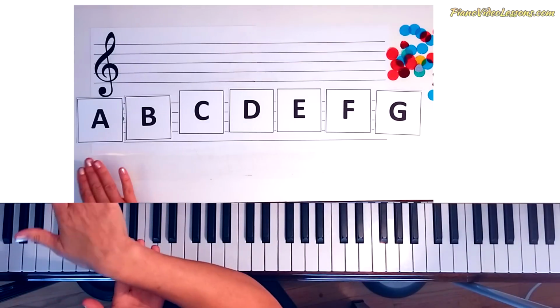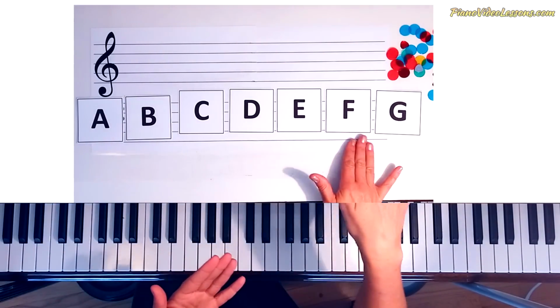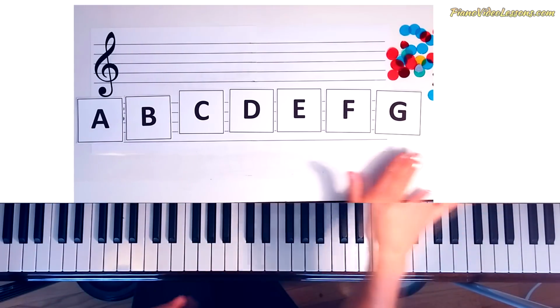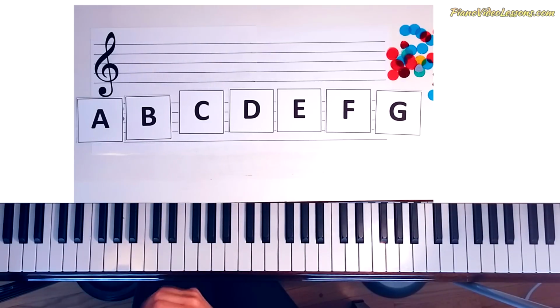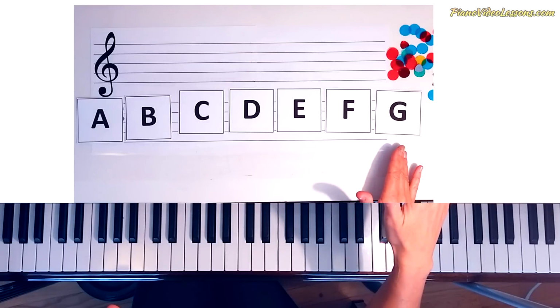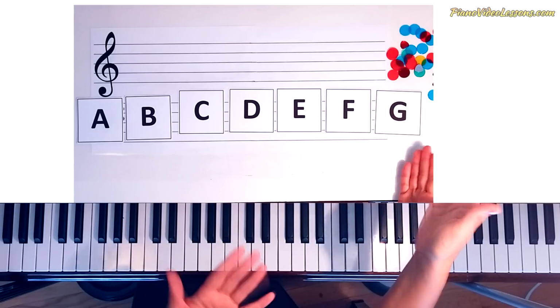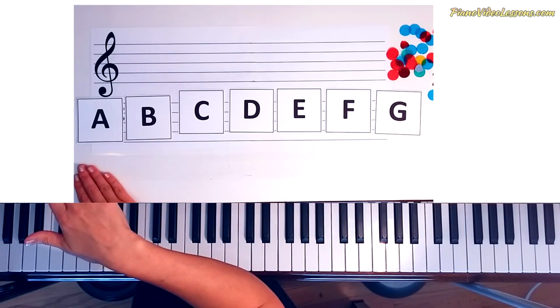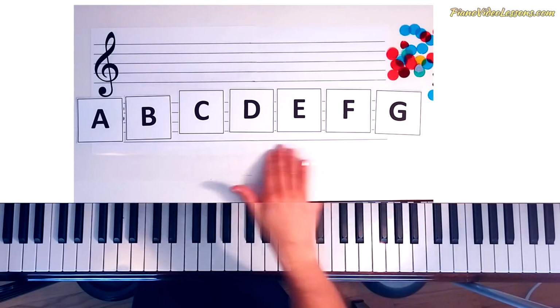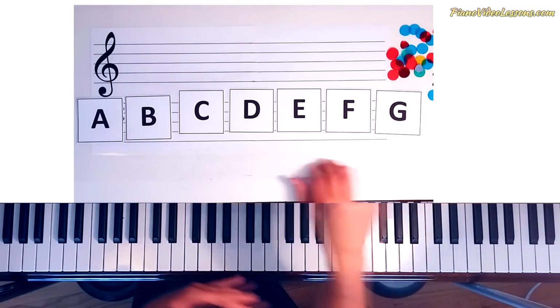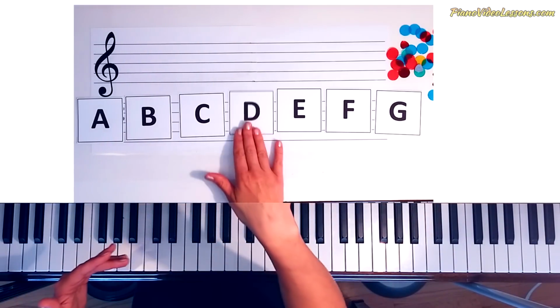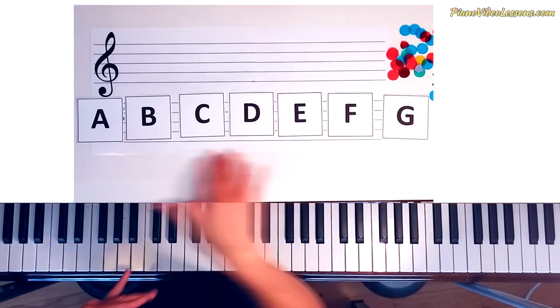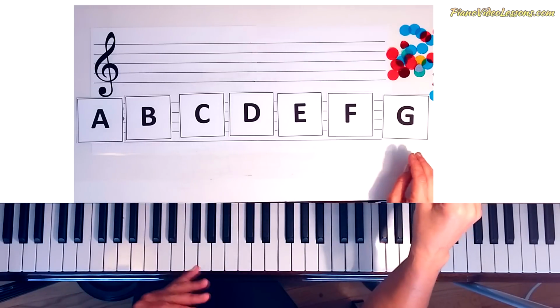So forwards it's easy. We have A, B, C, D, E, F, and G. What if you were going to say it backwards? Close your eyes. Give it a try. Start with G. Could you do it? So if we look here, we'll see it's G, F, E, D, C, B, A. So it's important in music to be able to think forwards and backwards in the letters. When we're thinking about these letters going backwards, it's easy if you take your time.